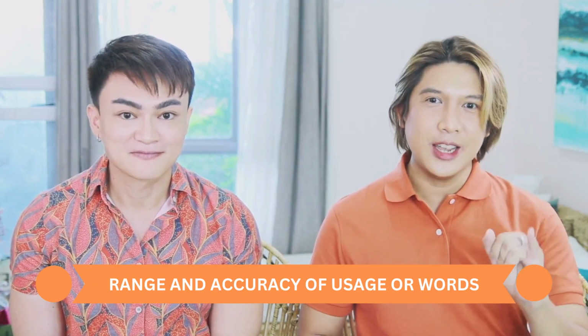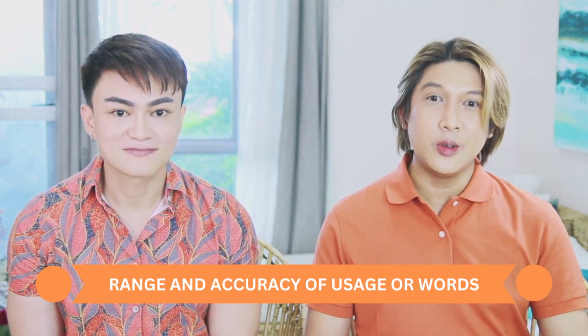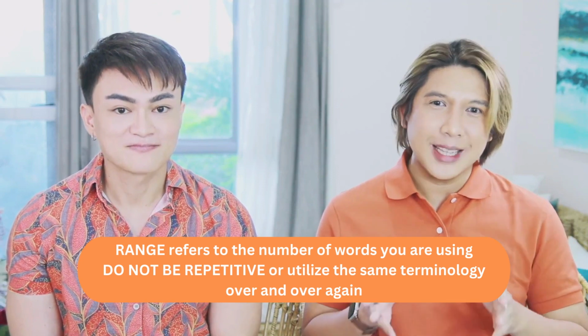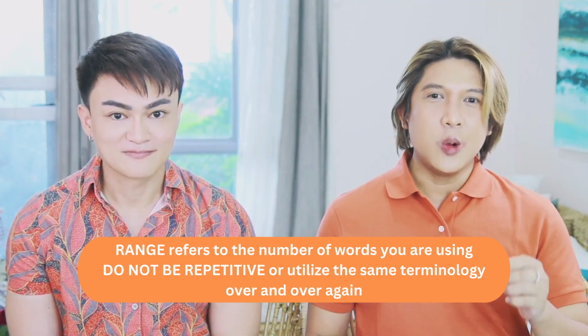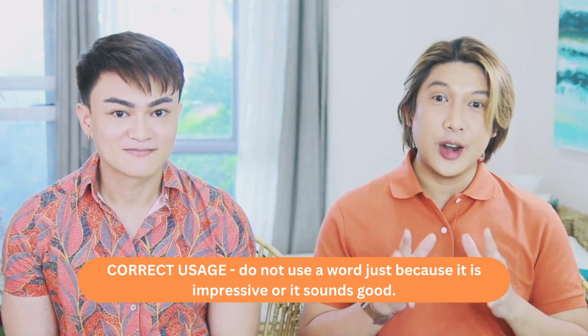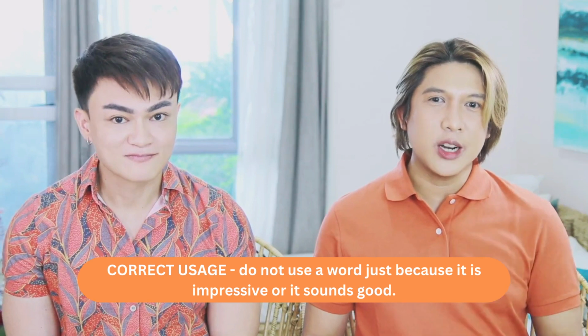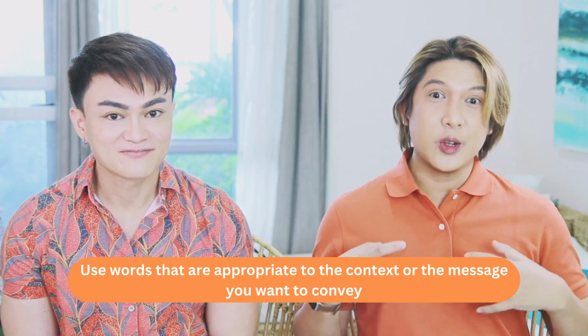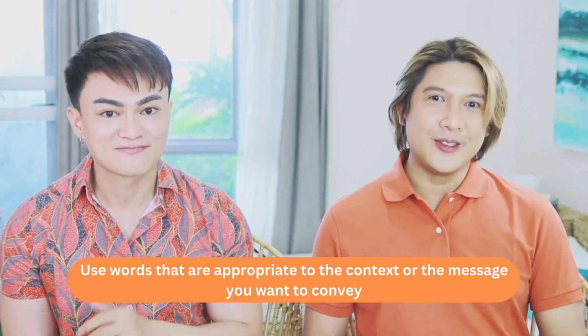So in IELTS speaking, vocabulary pertains to your range and accuracy of usage of words. When we talk about range, we are referring to the number of words that you're using. You don't want to be repetitive in the examination, or utilize the same terminologies over and over again, because this is going to limit your range. But apart from that, you also want to show the examiner that you have correct usage. So you're not just using a word because it's impressive or it sounds good. You're using it because it's appropriate to the context or to the message that you want to convey.